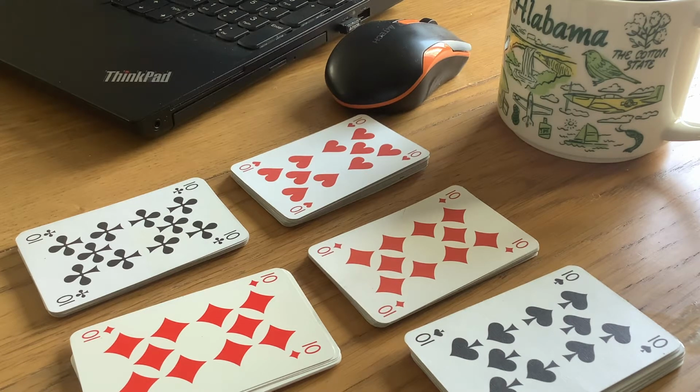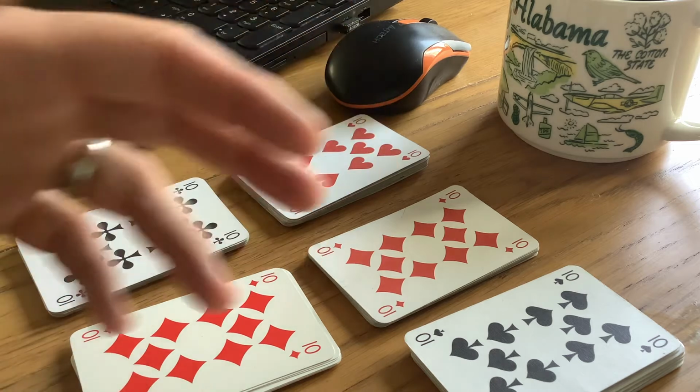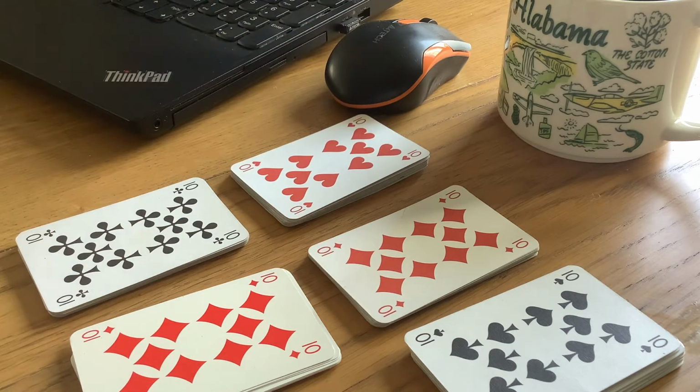Okay, so what I'm planning to do today is I'm going to try to show you, using these cards here, kind of how some of these different sorting algorithms that we've talked about might be done in a real world environment, like with the cards. That way you can maybe understand in a physical example how this would work.